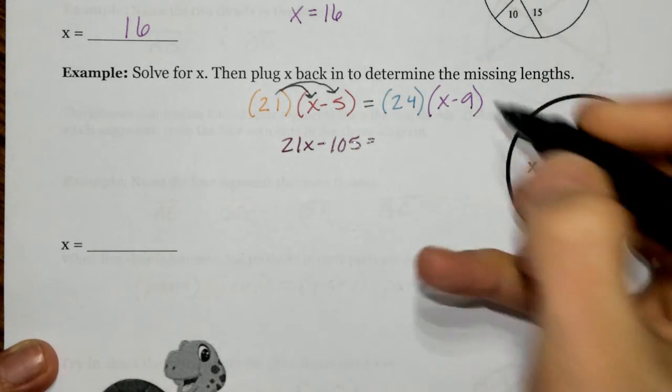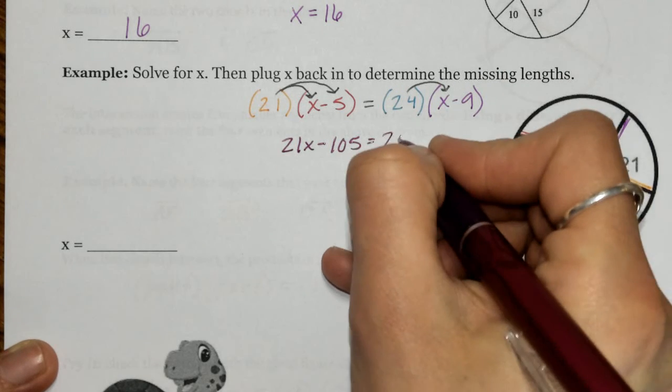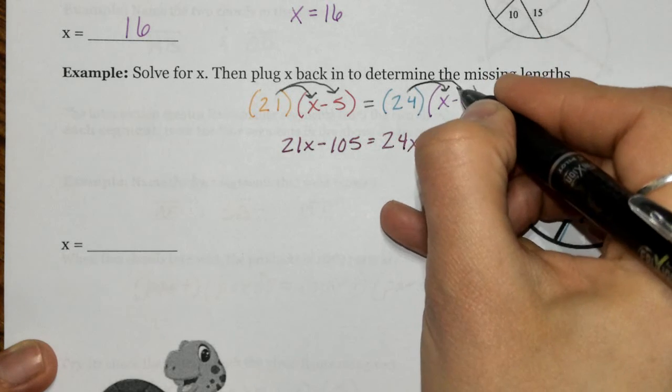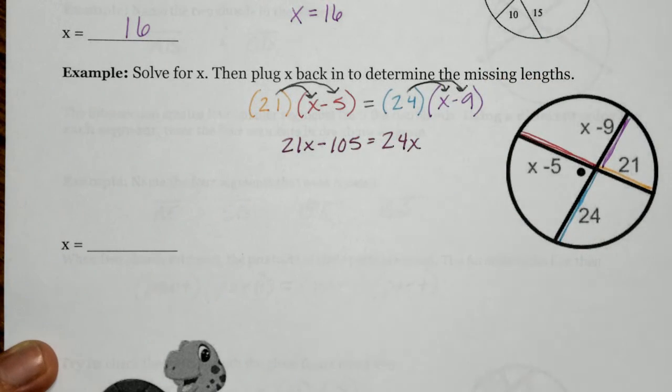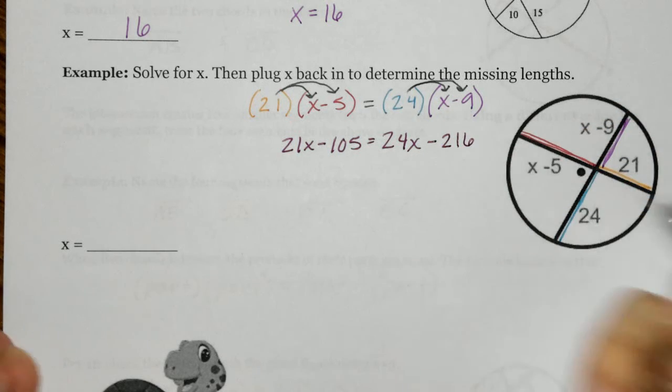We set this equal to, we're going to distribute that 24 to the x, giving us 24x. Then we are going to distribute it to the negative 9. So we're going to get a negative 216, which becomes minus 216. Again, this is where I'm going to tell you to pause it. Move your variables to one side, your constants to the other. Get x by itself. Please pause it now.